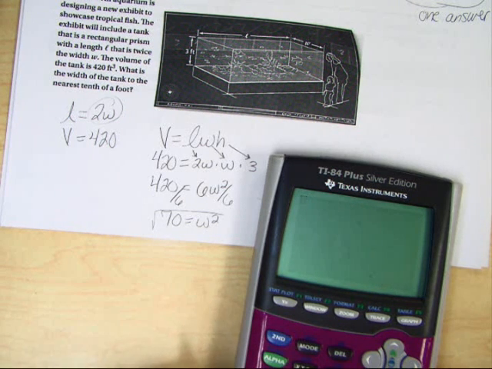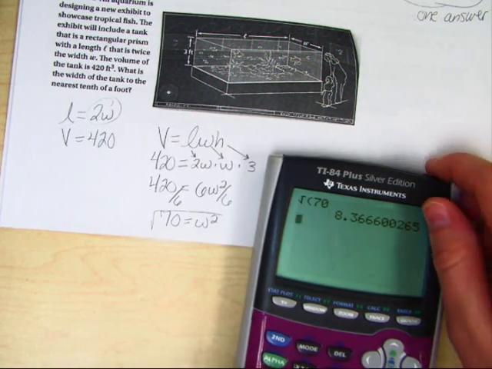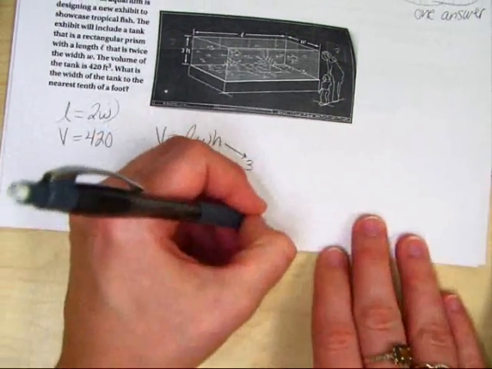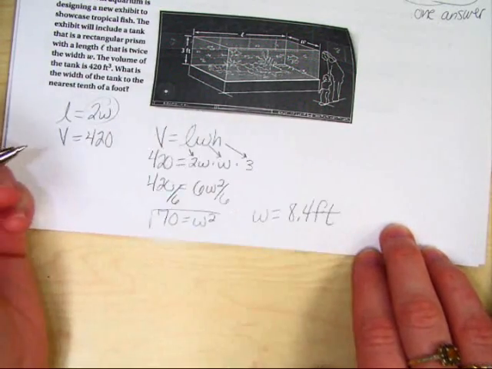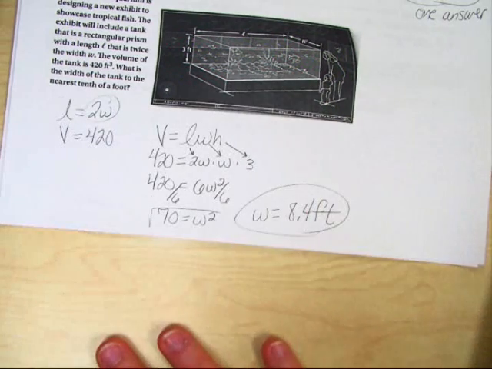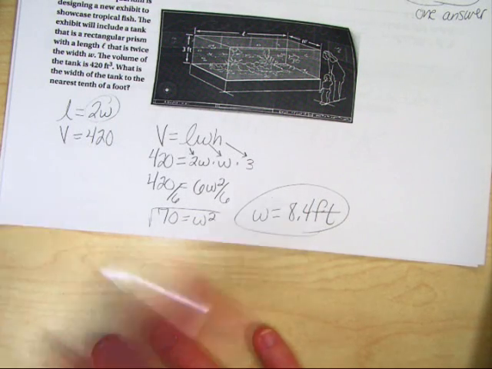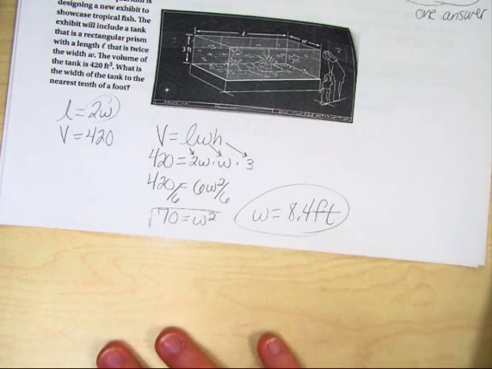We're going to take the square root of 70, and it's about 8.4 when we round to the nearest tenth. So we'll write W equals 8.4 feet. And that's the width. If they asked for the length, you'd have to plug that back in. Okay, let's keep going. Almost done.